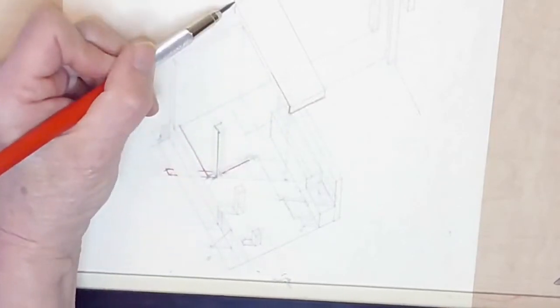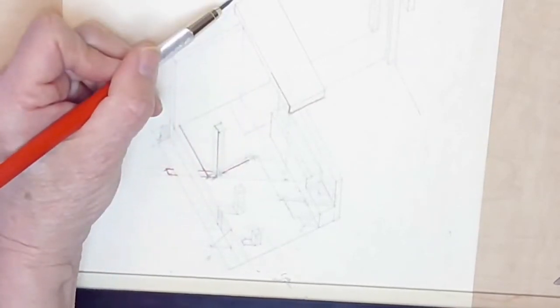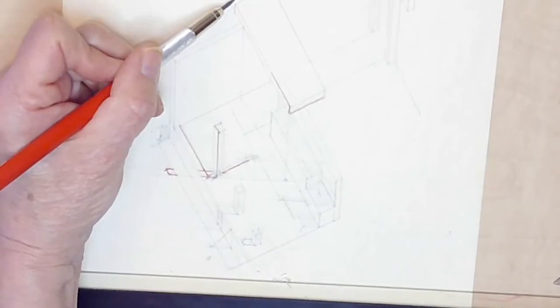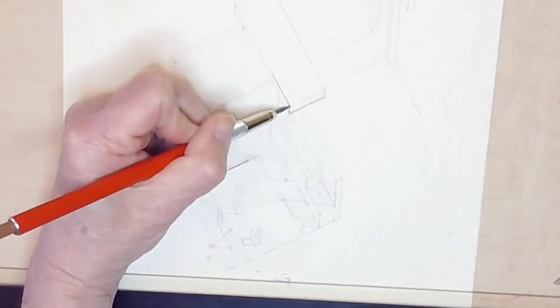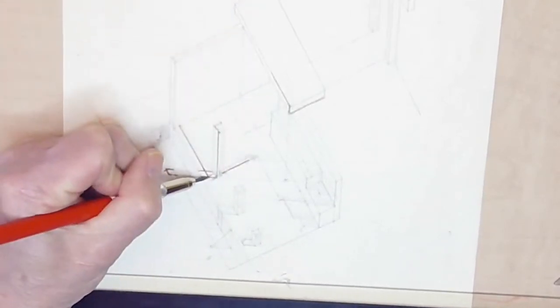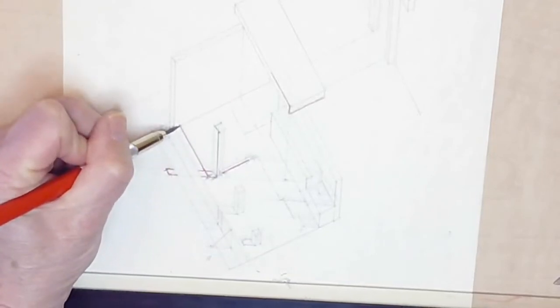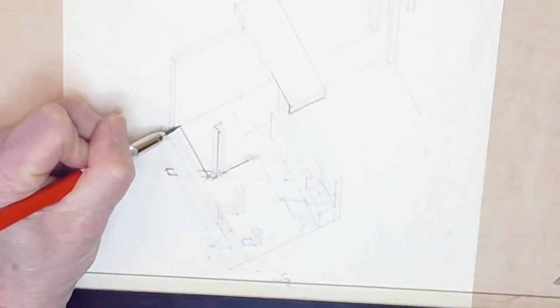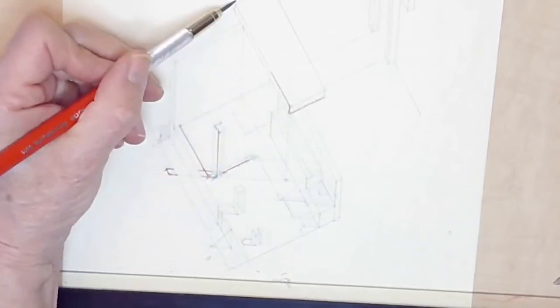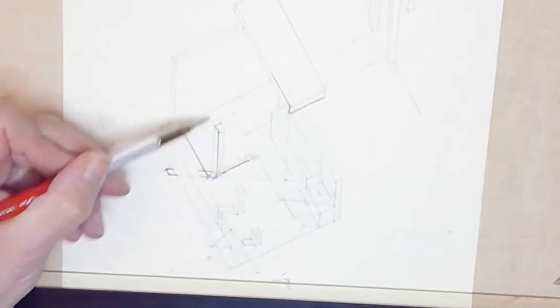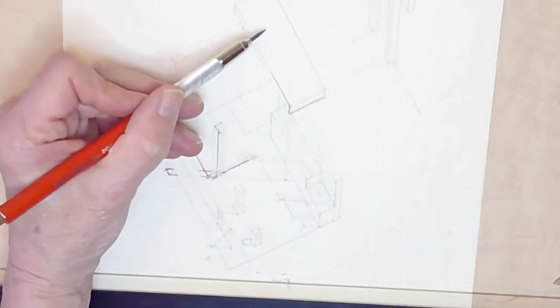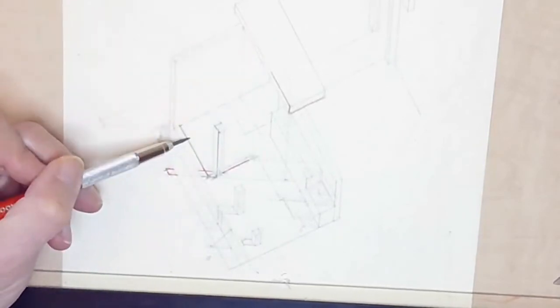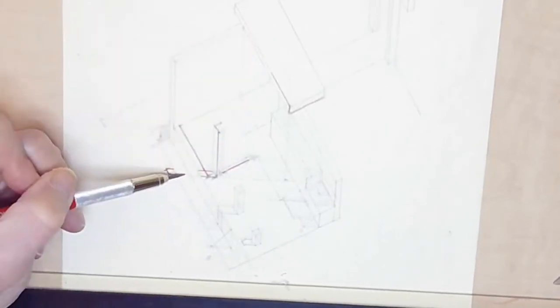That long horizontal that's on the 60-degree angle starts at that point. So I can come from this point with a line on a 60-degree angle. It's going to stop when it hits the wall. That's only the shadow of this surface on a horizontal surface. Again, this is our rule of parallels. Horizontal line, horizontal surface, the shadow will be parallel.